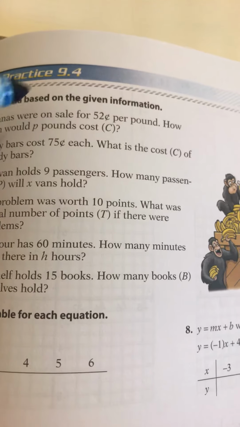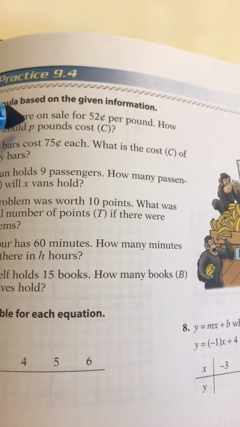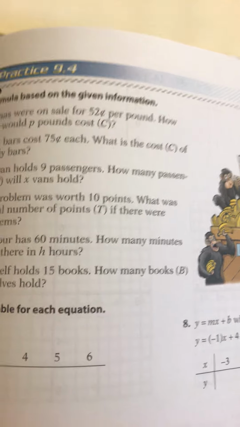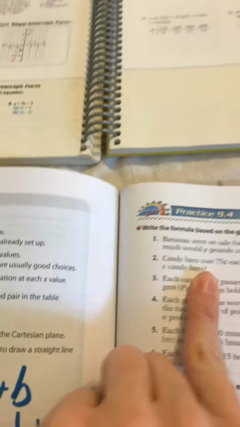Okay, so going through some of these. Number 1 on page 365. Bananas were on sale for 52 cents per pound. How much would pounds cost? Okay, so we have to make an equation right there. It's not telling us how many pounds we have, so we're strictly just making the equation right there.